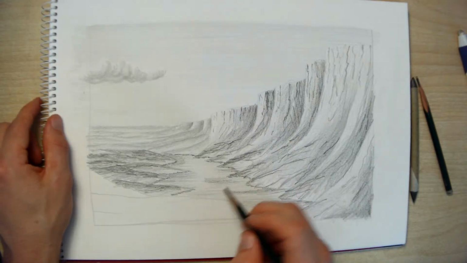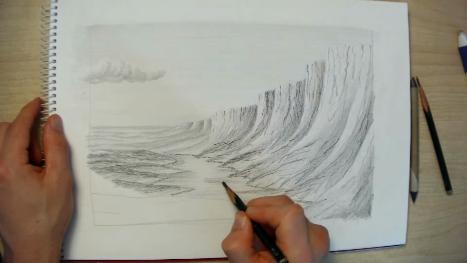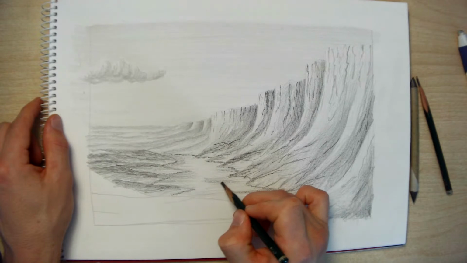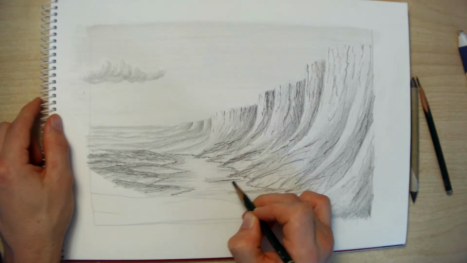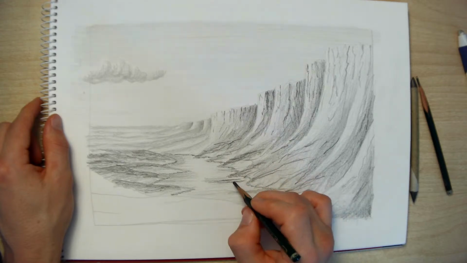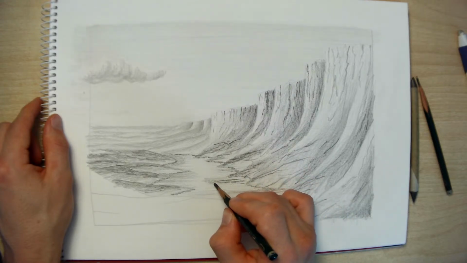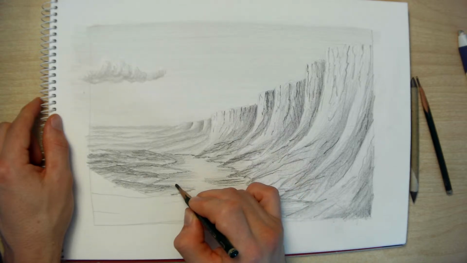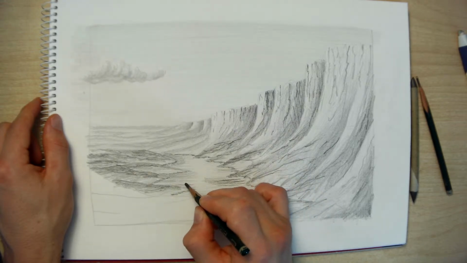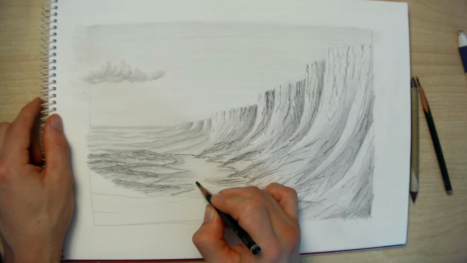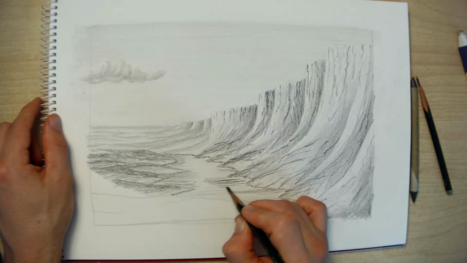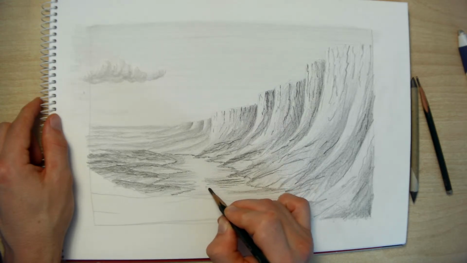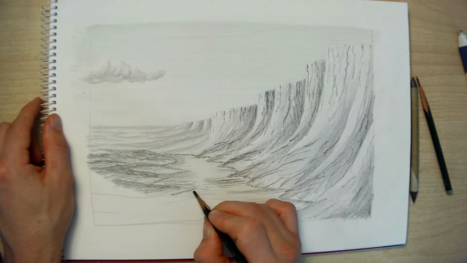Maybe at a certain point, maybe like midway, you start to see some waves in there. So I'll use the tip of the lead and make some horizontal lines that are much sharper than the soft lines that I made before for the water. Some lines coming in here in the reflection.